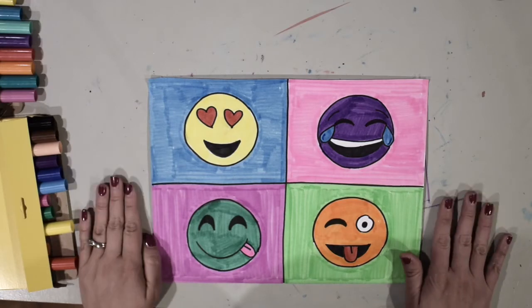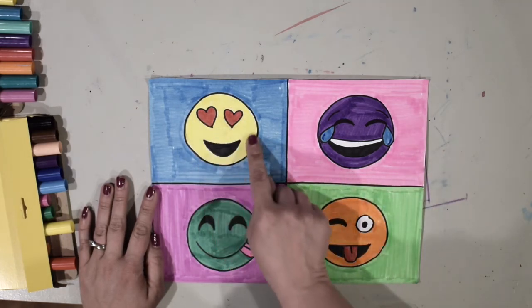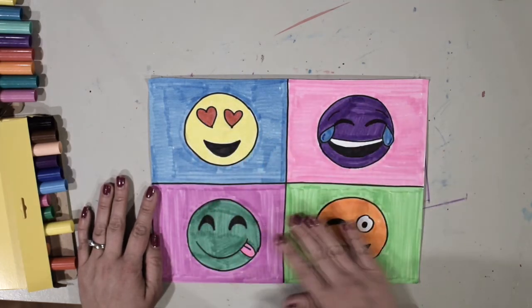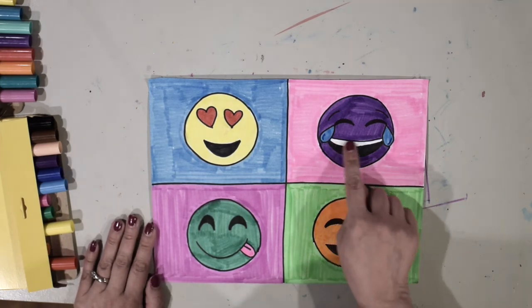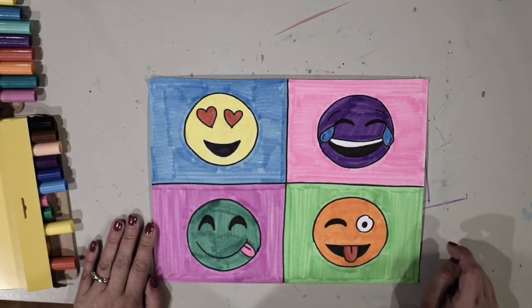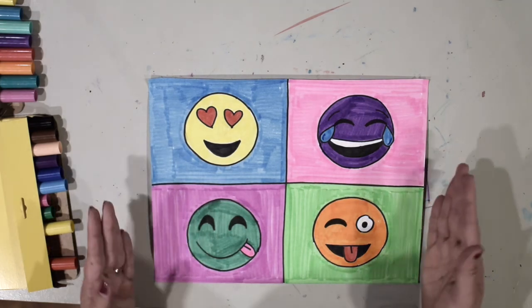Okay, I'm finished coloring in my pop art emoji picture. You can see that I chose to use the traditional colors on this one, but not on the others. I colored very neatly. I filled in all the white spaces except for the parts that were supposed to be white. You can choose whatever colors you would like for your emojis. You can do whichever faces you want.